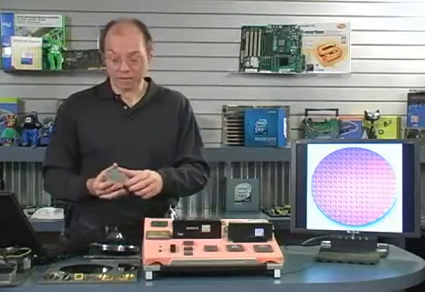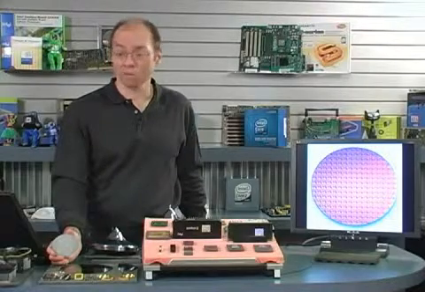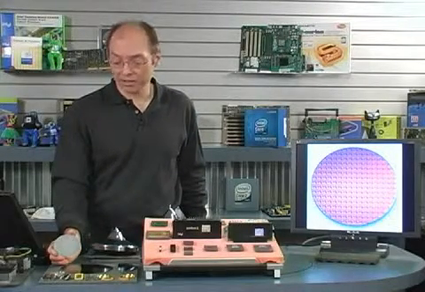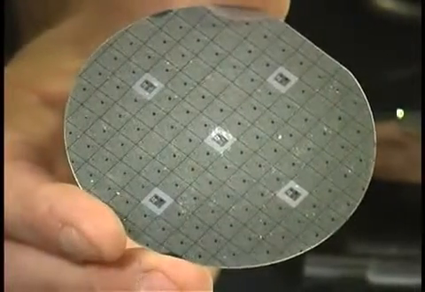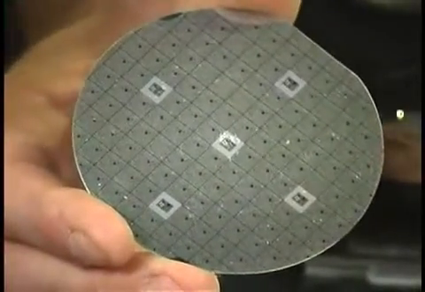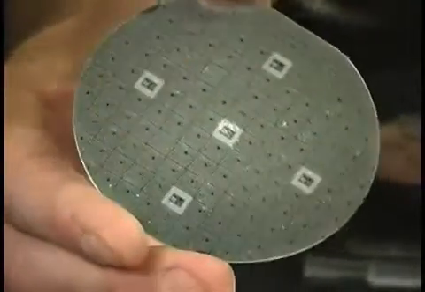One is the size of the wafers. This is an example wafer from around 1973-74 when they were 3 inches in diameter. As you can see, this one has a series of chips imprinted on it. This one was never cut. The chips were never cut out into the separate die.